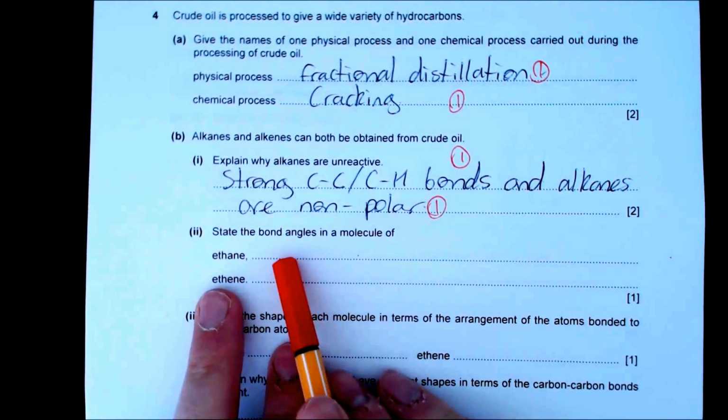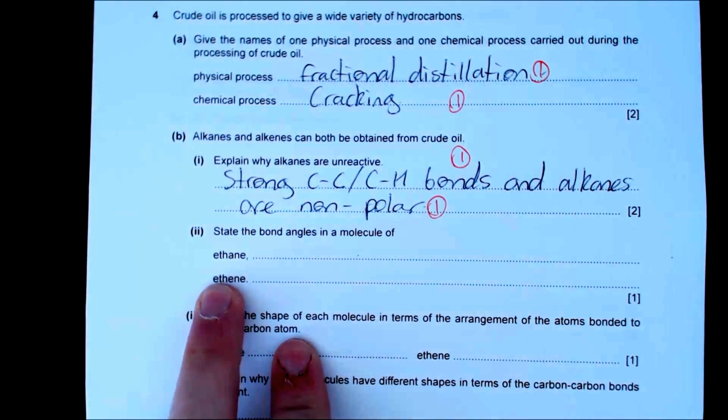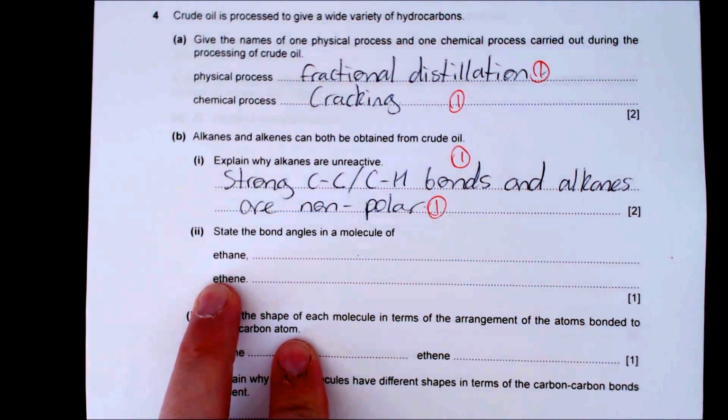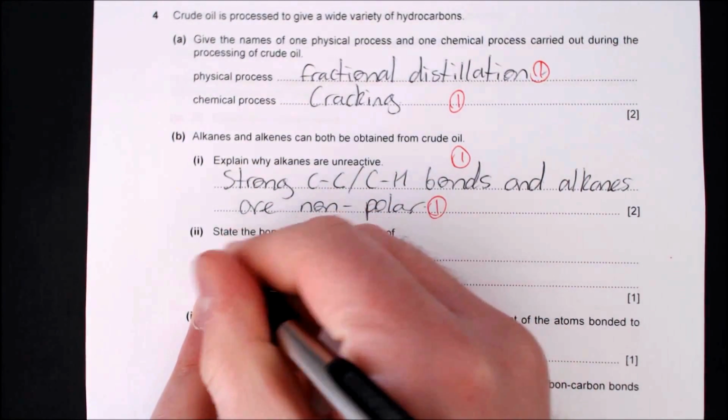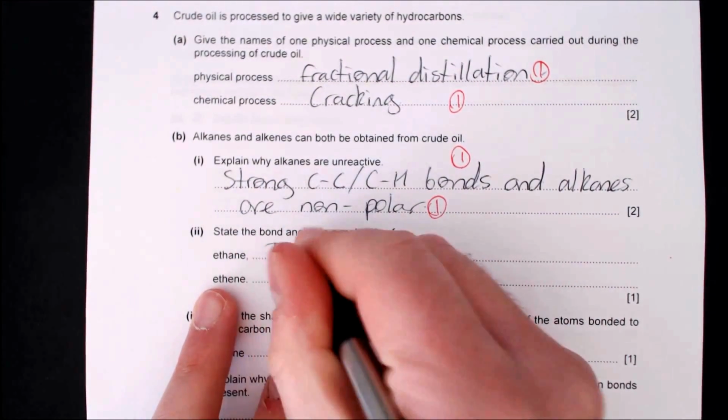Okay, right. Part 2. State the bond angles in a molecule of ethane. All right. So the bond angle is going to be for ethane. This is a carbon with 4 hydrogens, so that's going to be tetrahedral.